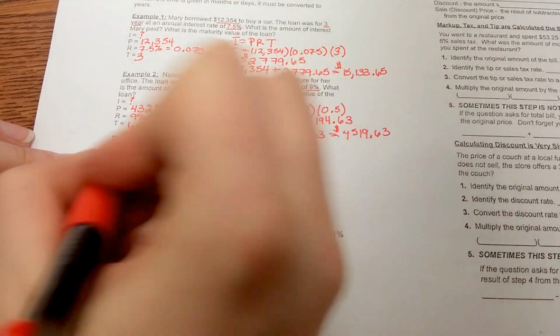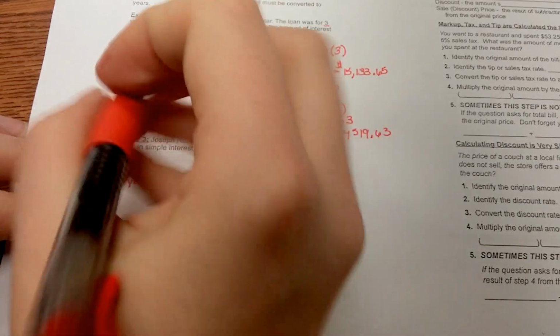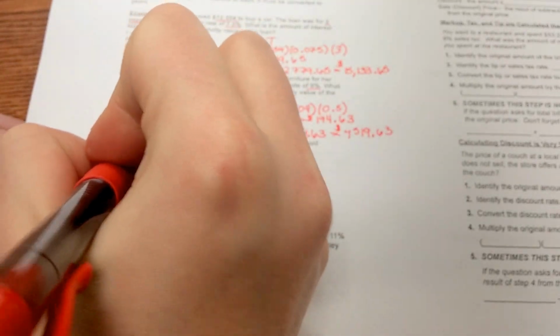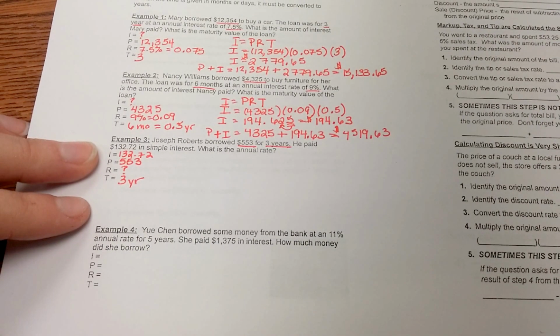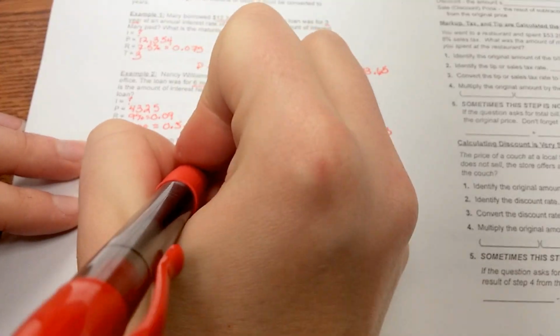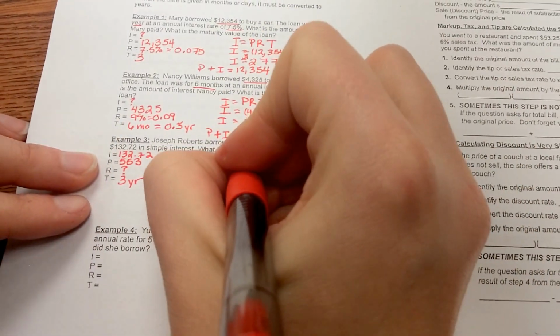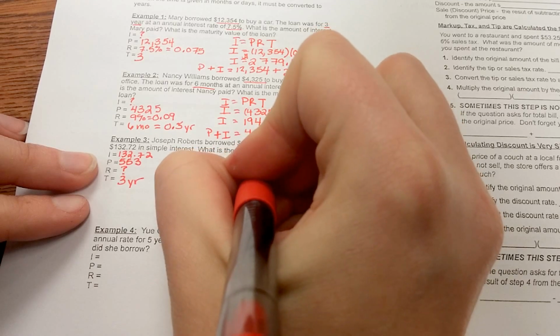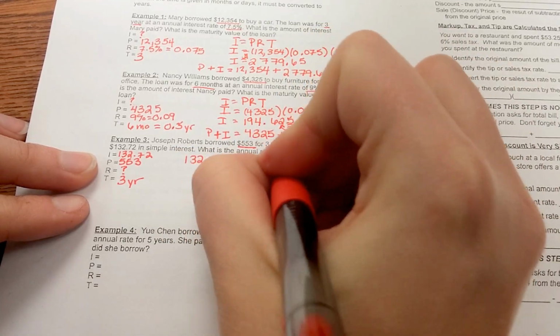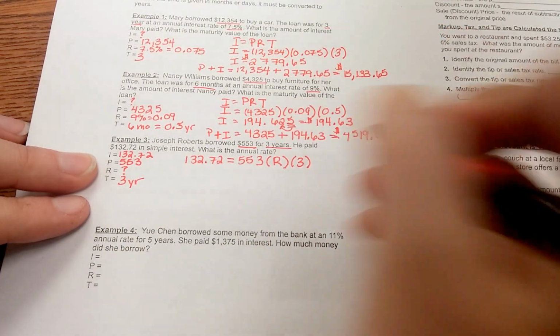We know what the time is. It's 3 years. And we know how much he paid in interest. So it was $132.72. So we can plug in all of the pieces. $132.72 is equal to P, which is 553. We don't know what R is, so we leave that as R, and T is equal to 3 years.